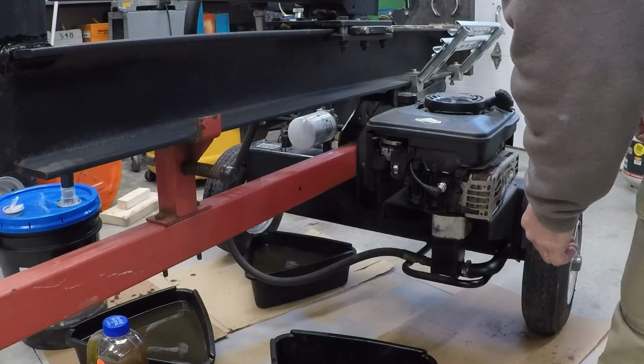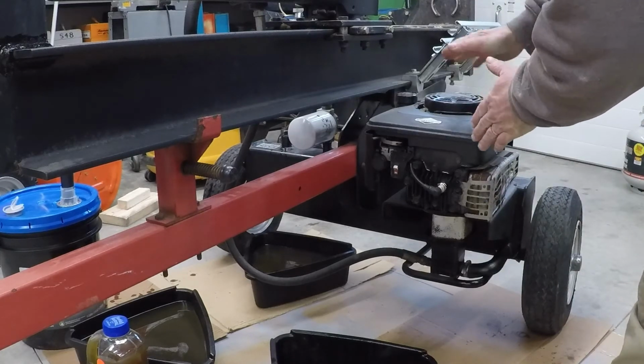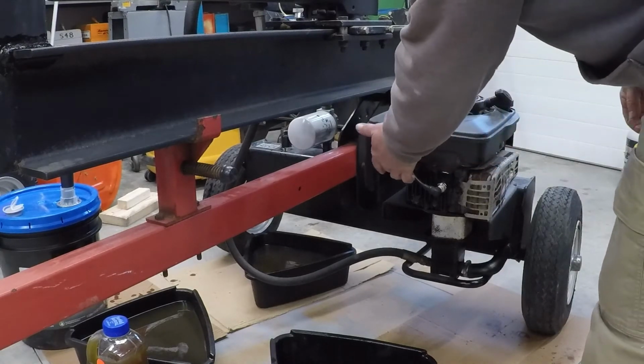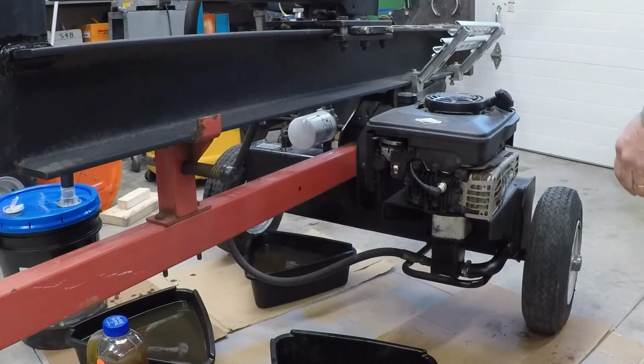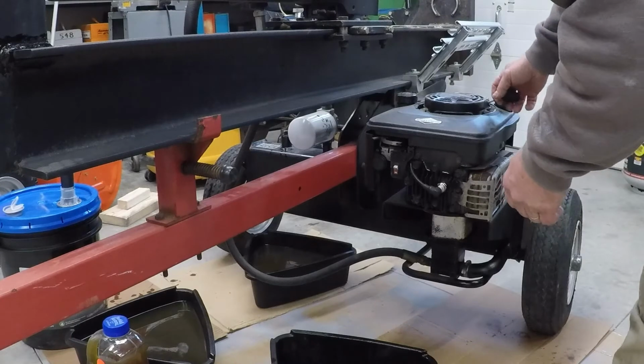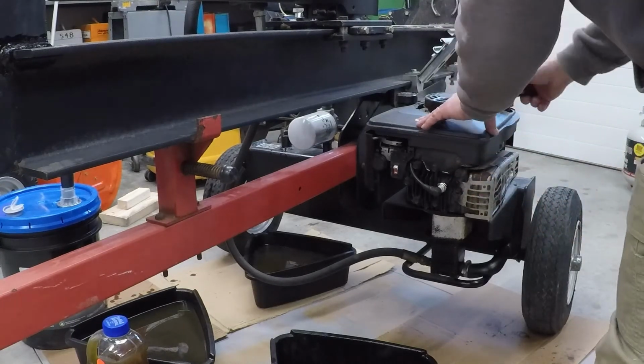Hey guys, I want to run this thing now. I want to purge it. I've got the reservoir filled to the level that it should be. So I want to run this thing for a couple of minutes, run the piston back and forth, and see if we can purge any air out of the system, and then we'll check it to refill.